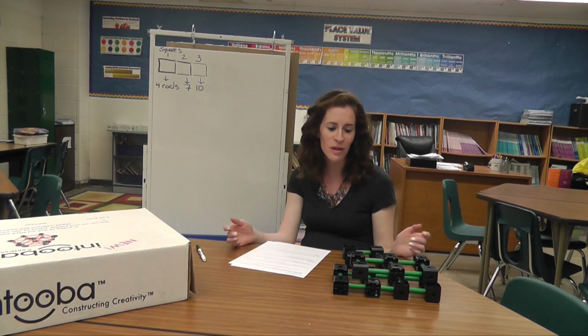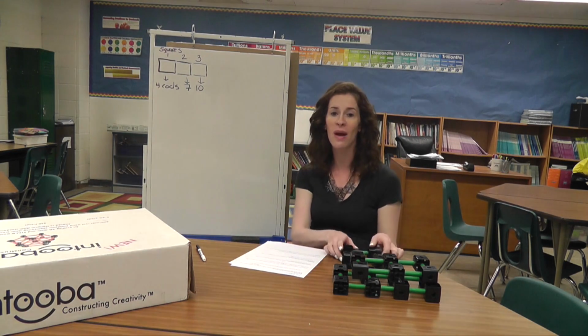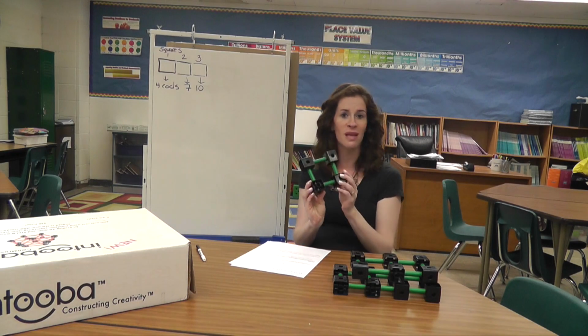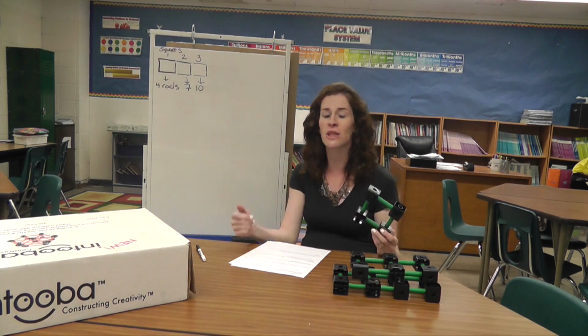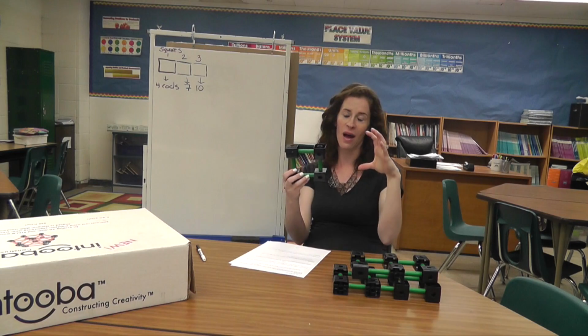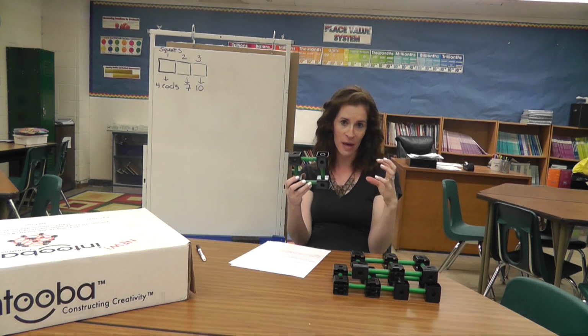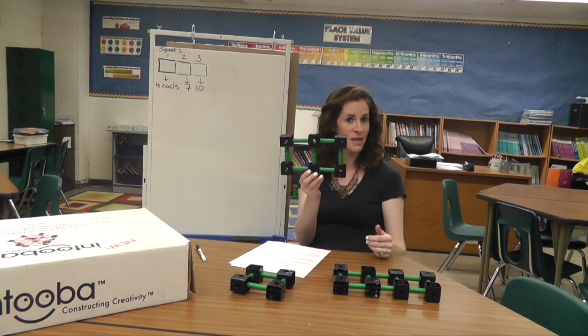I've used it for second grade, but you can use it for a really precocious group of first graders or a group of third graders. And the activity starts like this. It asks the students to build a square using any of the Intooba pieces. So we have a square. And then the next question asks the children to add a square to the side of the existing square, so that you would end up with a figure that looks like this.